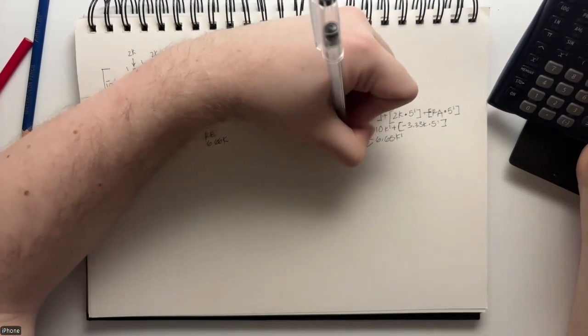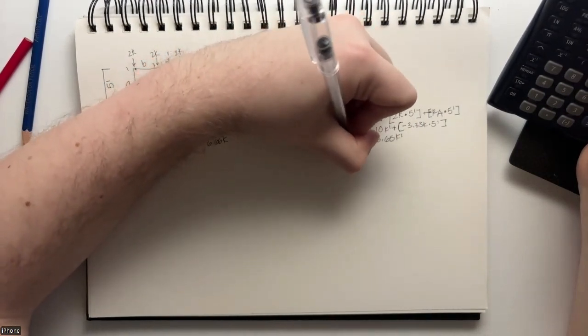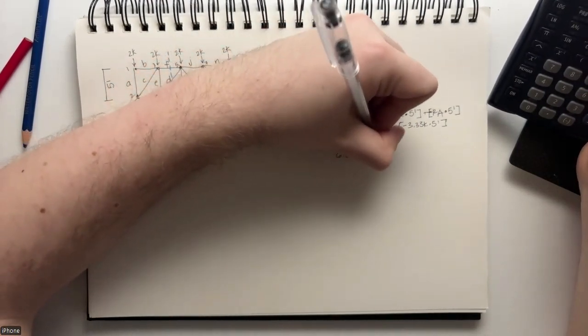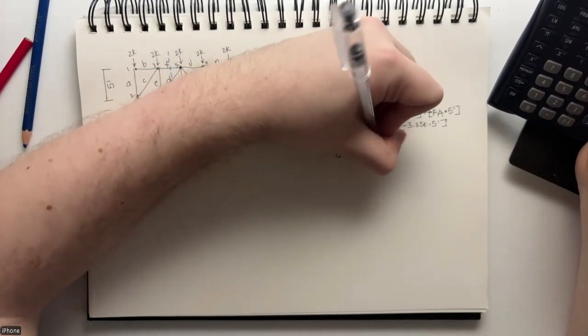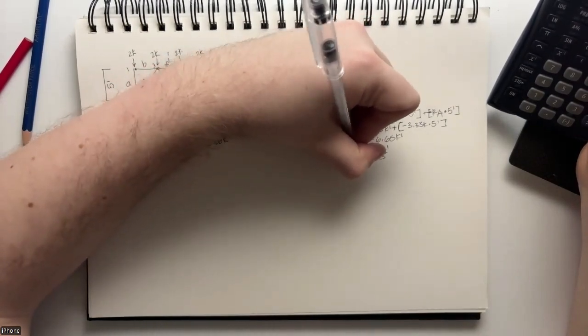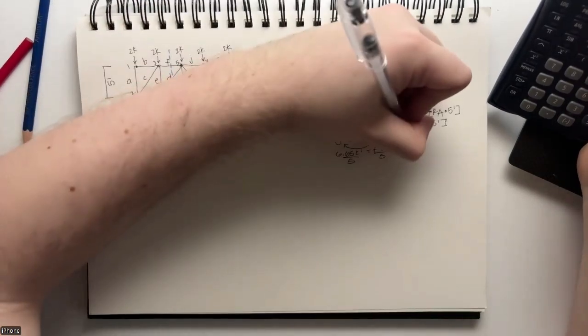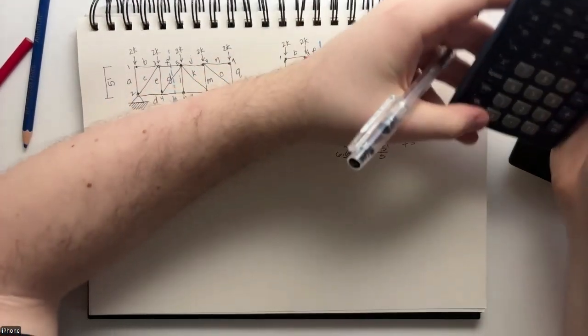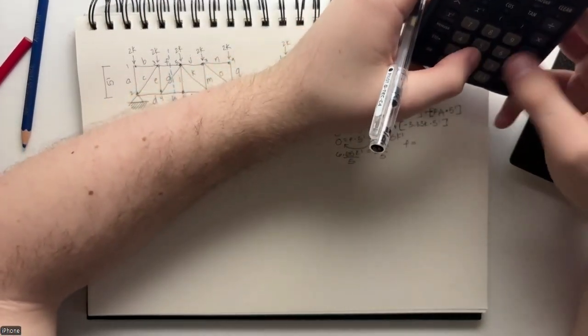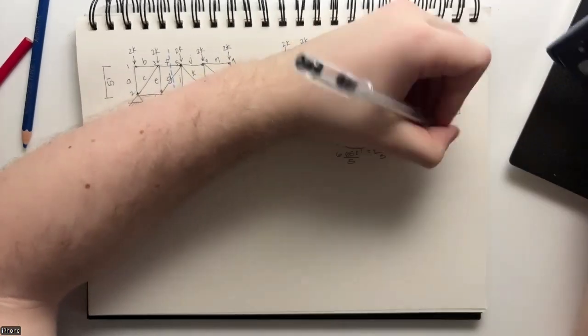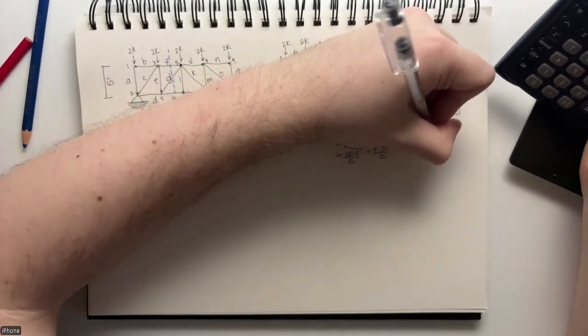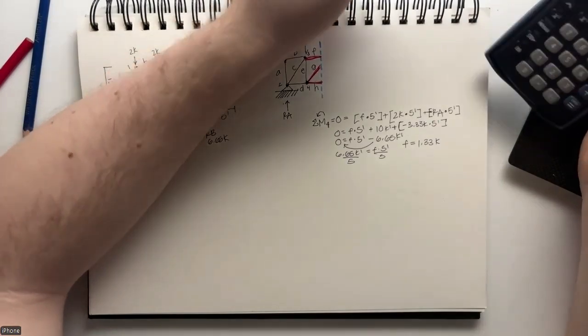I can move that over and say 6.65 kip feet is equal to F times 5 feet. Divide both by 5. F is equal to 6.65 divided by 5, which is equal to 1.33 kips.